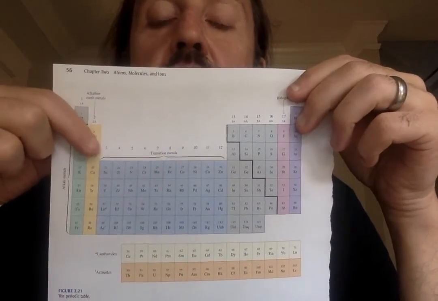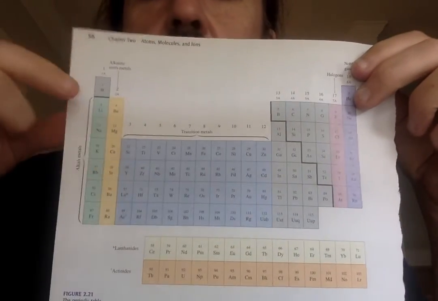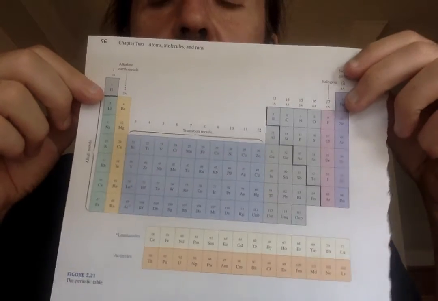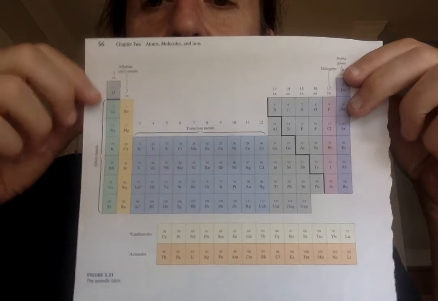And then as you go across, you add one more proton, and again, it just kind of hugs it in a little bit more. And then when you go down a column, they get bigger because every time you go down the column, you're adding a whole other region to the electron cloud.